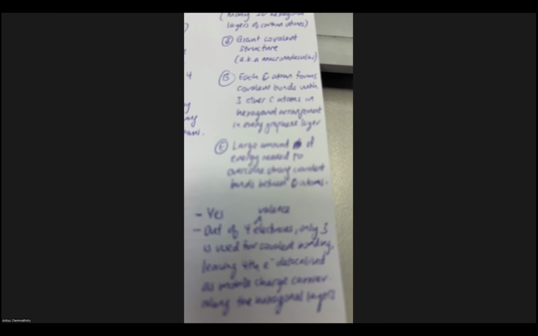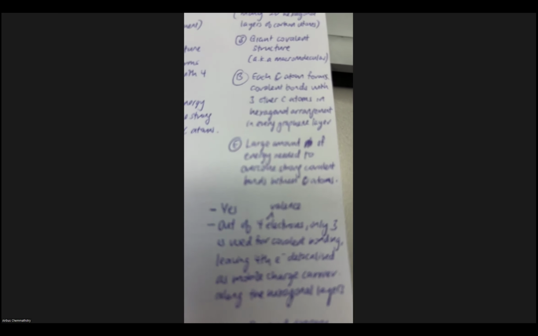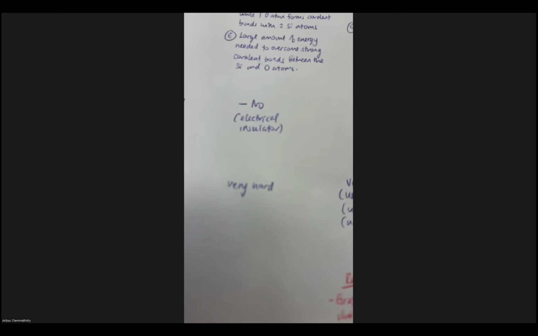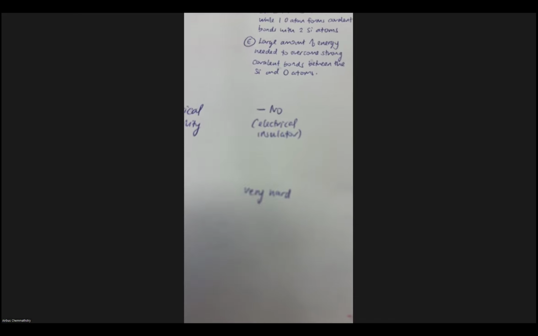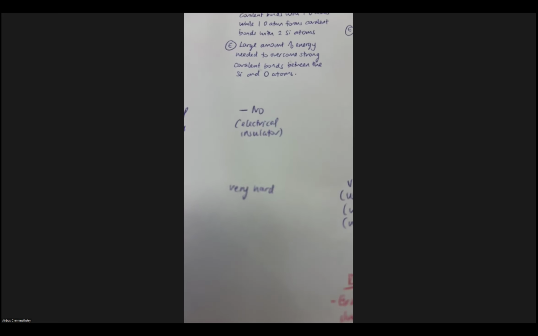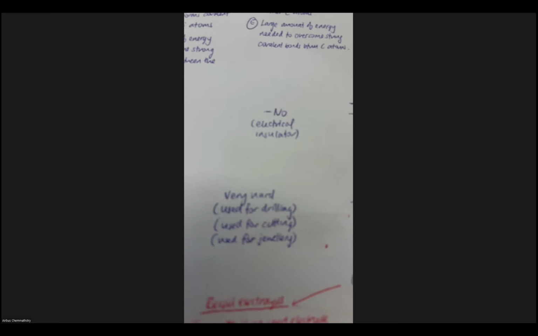So in the hexagonal arrangement in every graphene layer, again a large amount of energy is needed to overcome strong covalent bonds between C atoms. This one is very straightforward. Okay, so this one, with regards to electrical conductivity, for diamond it is a no. So it's basically an electrical insulator because it is tetrahedrally bonded, right? So all the valence electrons are used in bonding. So when all the valence electrons are used in bonding, right? There are no delocalized electrons left, right? So same thing here, same for diamond, tetrahedral.